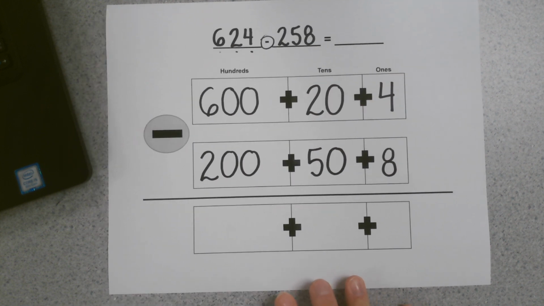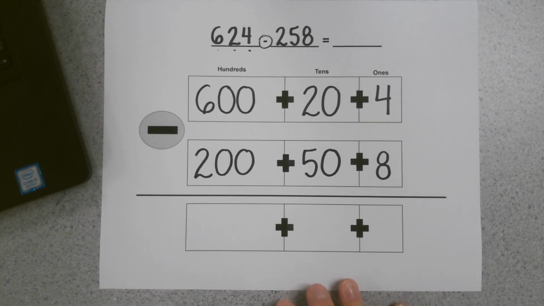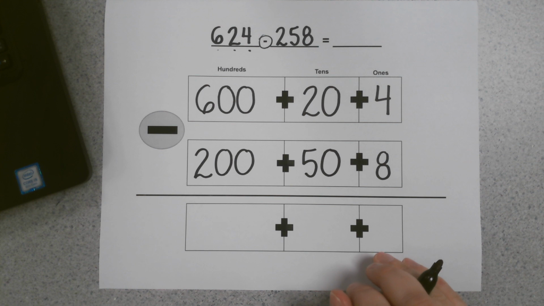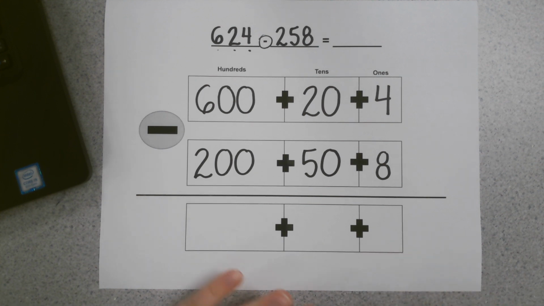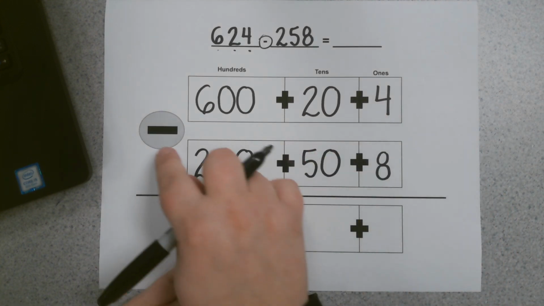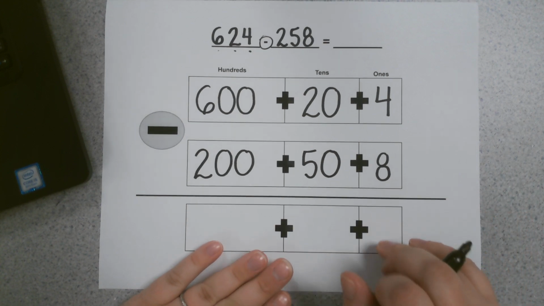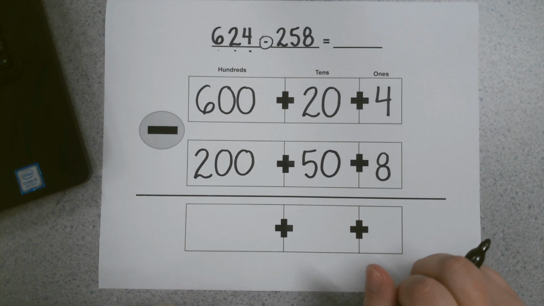All right, so now this is where things get tricky. So we've got to take our first number and subtract the next number from it. But it's not as easy as it looks. So let's look at 4 minus 8, because we've got to start in our ones place. But I cannot do 4 minus 8. So what do I have to do?